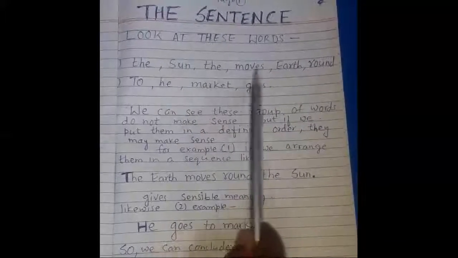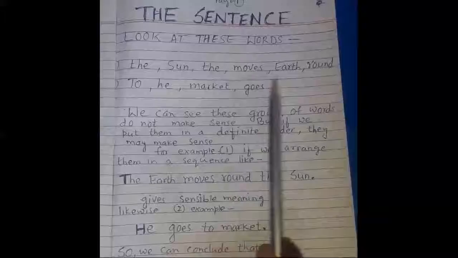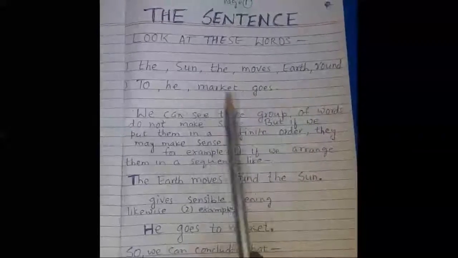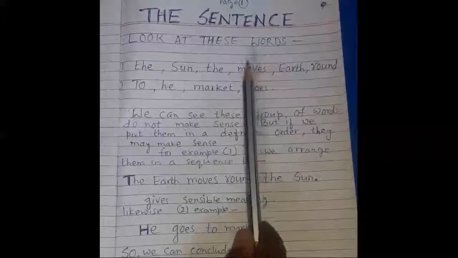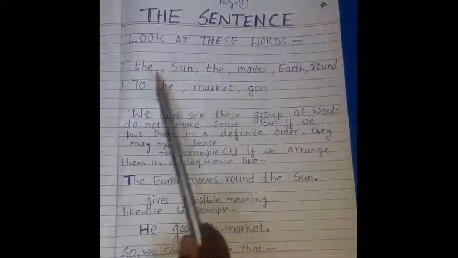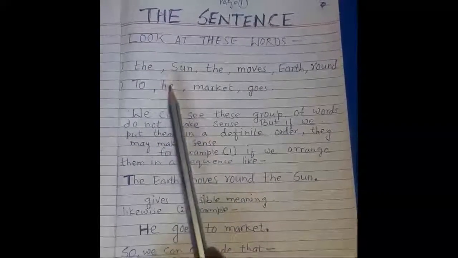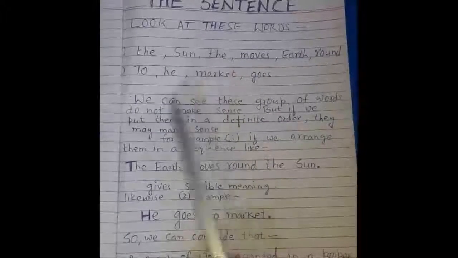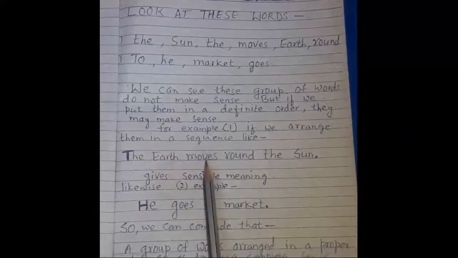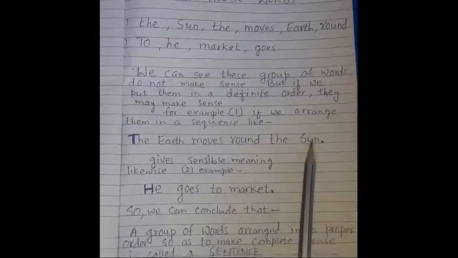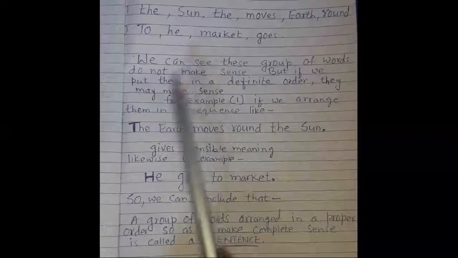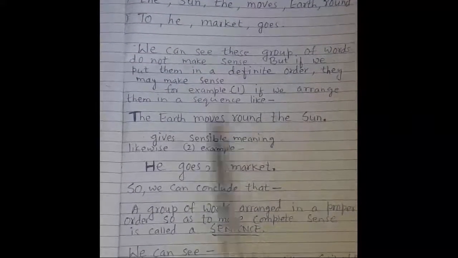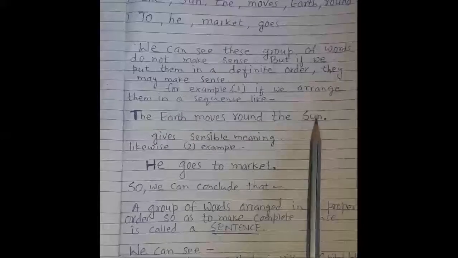But if we arrange them in a definite order, they may make sense. For example, the earth moves round the sun. So this sentence makes a sensible meaning.